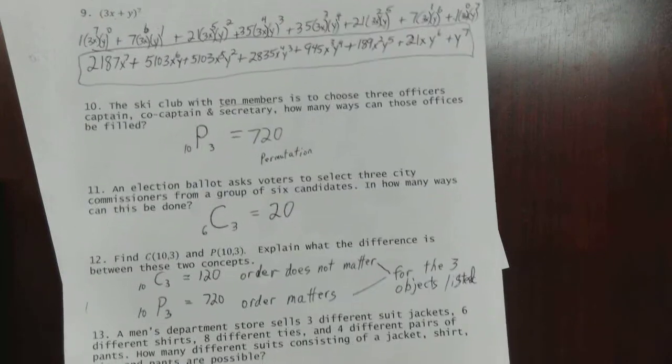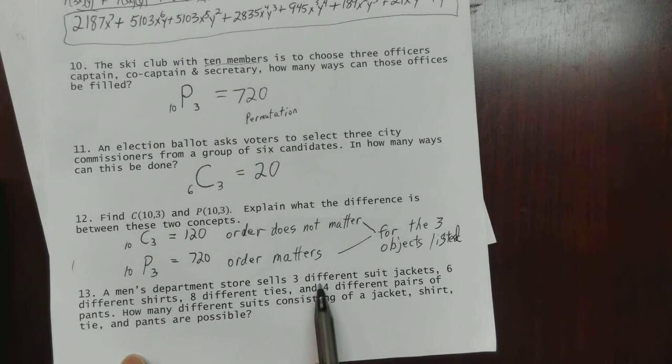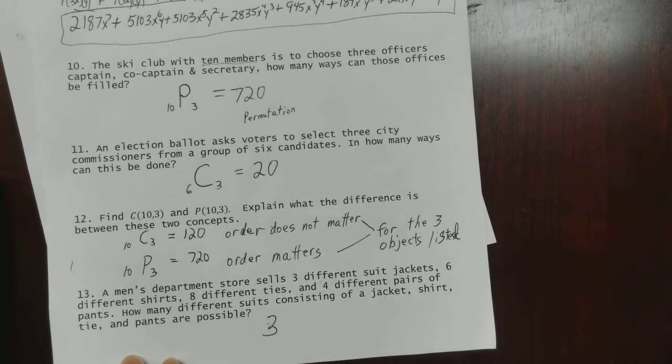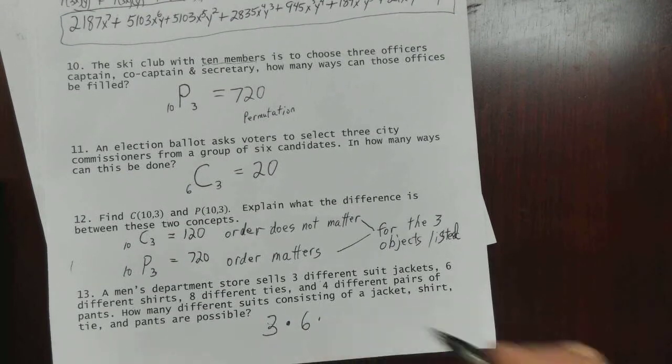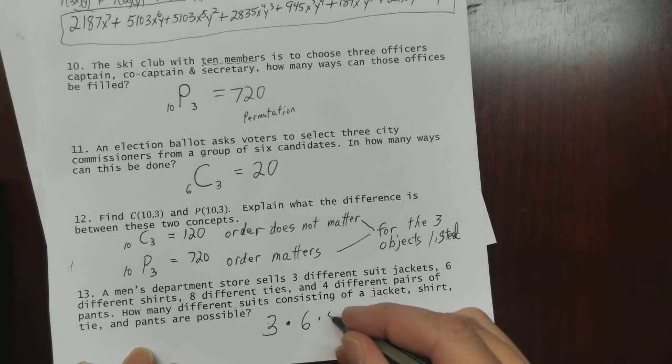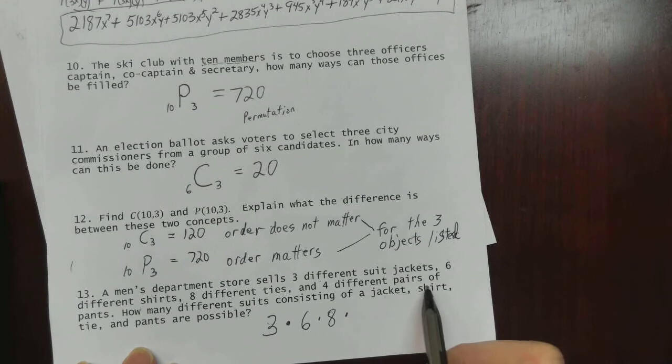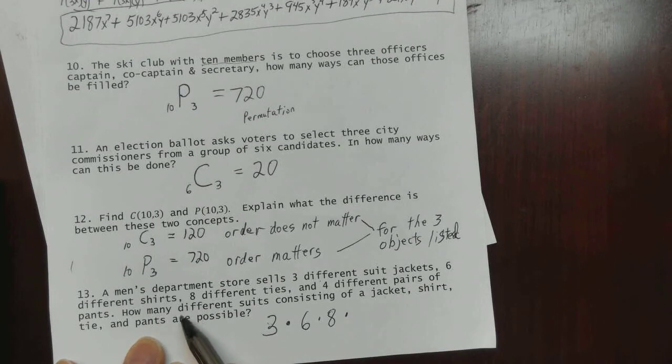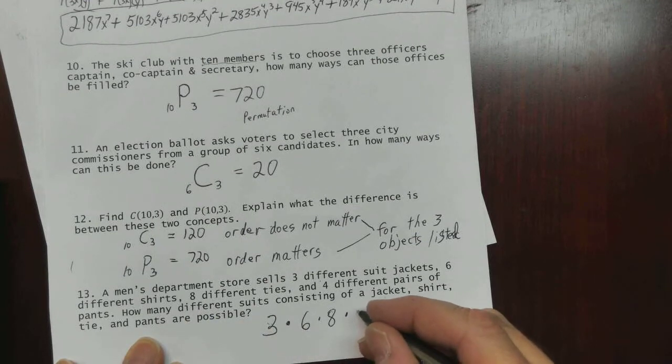Now, number 13. A men's department store sells 3 different suit jackets, 6 different shirts, 8 different ties, and 4 different pairs of pants. How many different suits consisting of a jacket, which we have 3 choices, a shirt, which we have 6 choices, a tie, which we have 8 choices, and a pair of pants, which we have 4 choices.